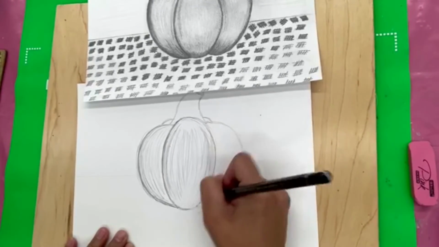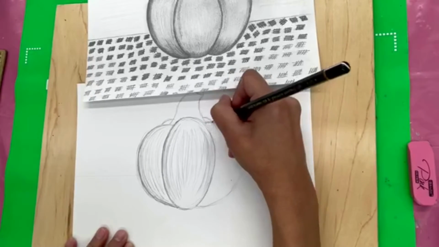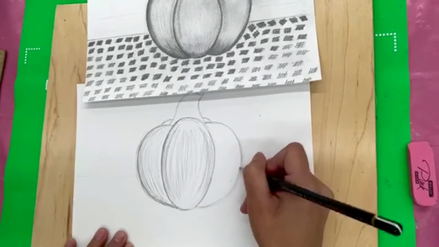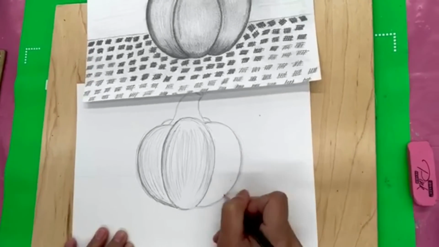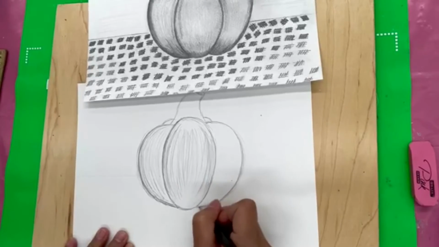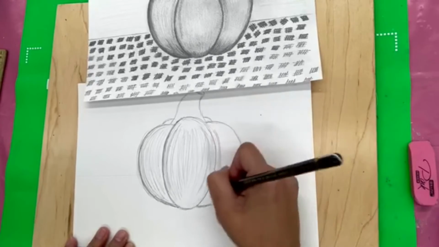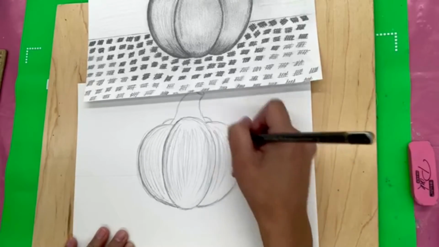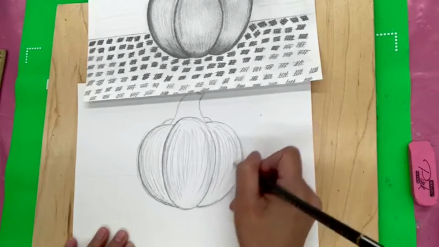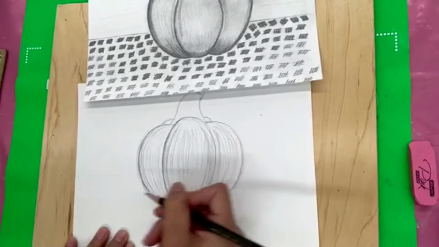So you're just curving. And then when we come over here, we're going to curve again. So let's define that curvy line here. Okay. Curvy, curvy, curvy. Okay. You see all those curves?